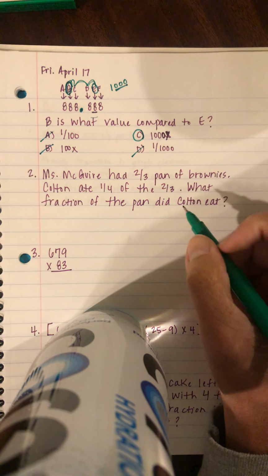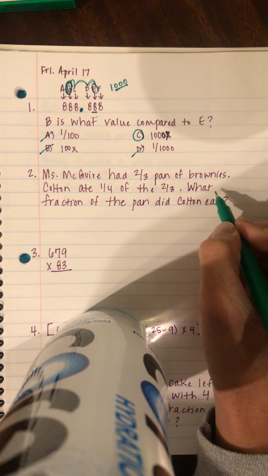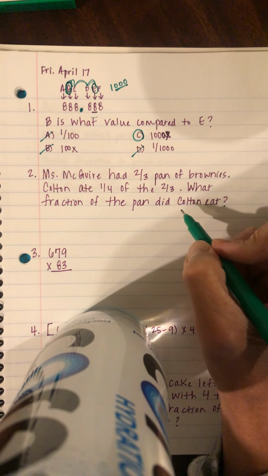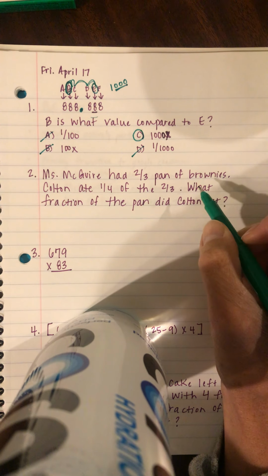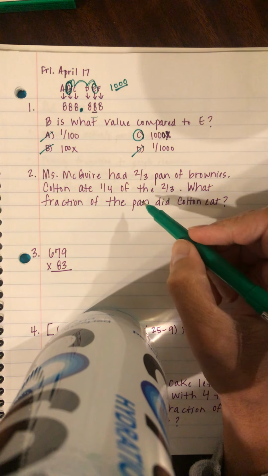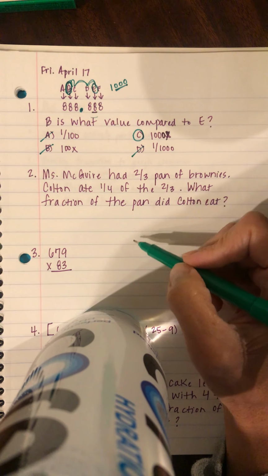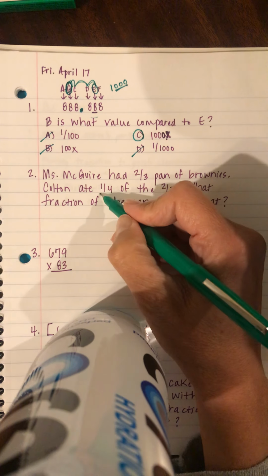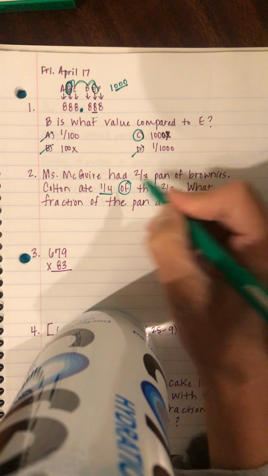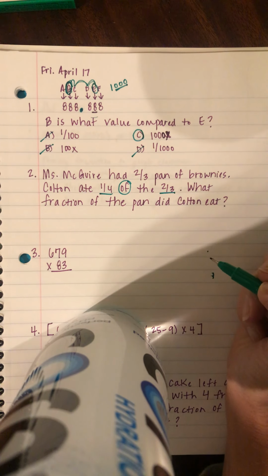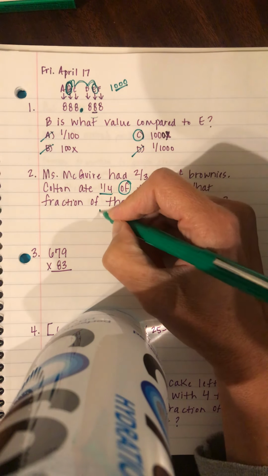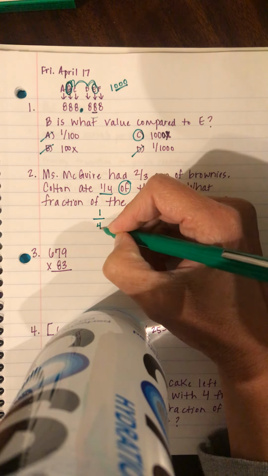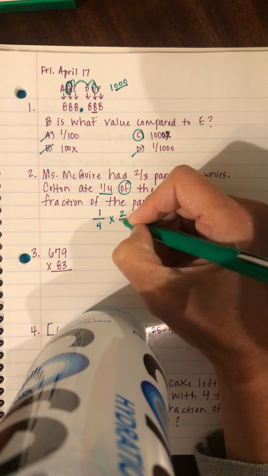Number 2, Miss McGuire had 2/3 pans of a brownie. Colton ate 1/4 of the 2/3. What fraction of the pan did Colton eat? It doesn't say she had 2/3 and subtracted 1/4. It says that he ate 1/4 of the 2/3 that were there. So of in math means multiply. So I'm going to multiply these fractions. So I've got 1/4 times the 2/3 here.